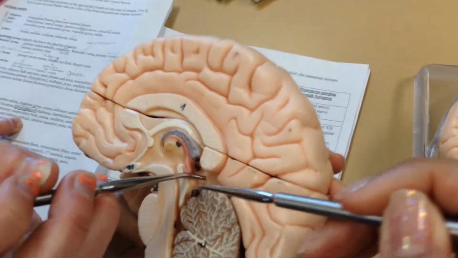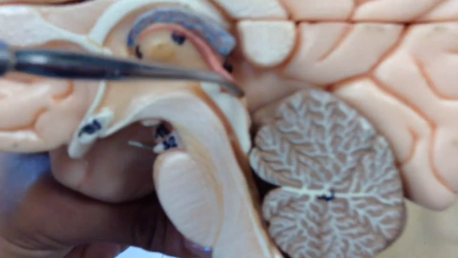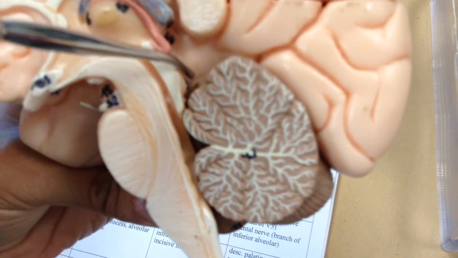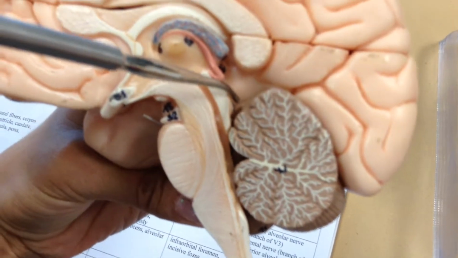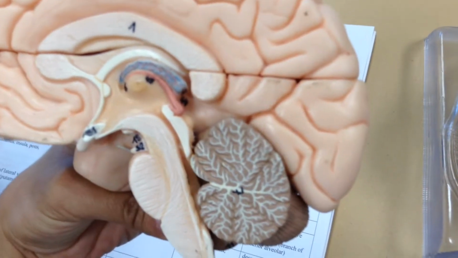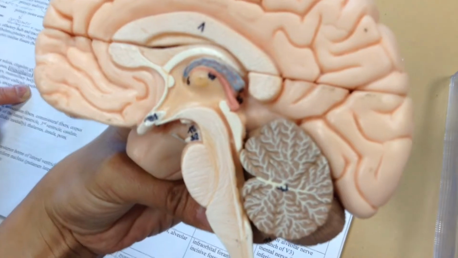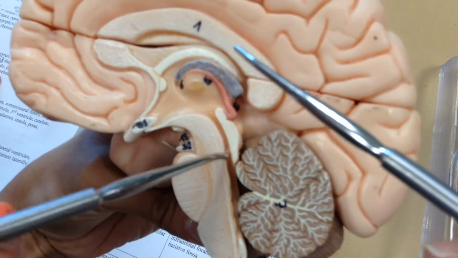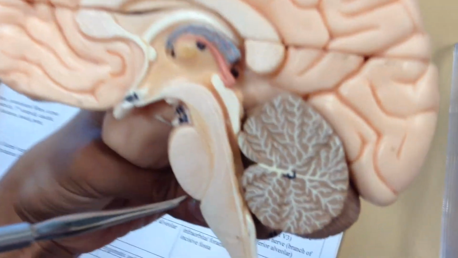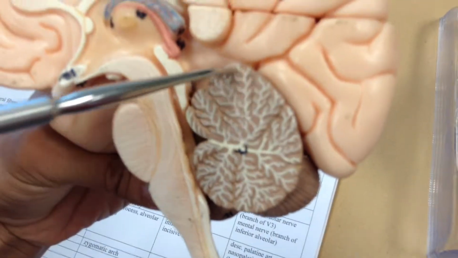So superior colliculi, inferior colliculi, which are part of the corpora quadrigemina. The cerebral aqueduct. The pons, the medulla, cerebellum.